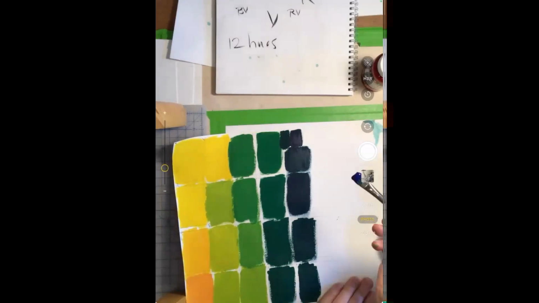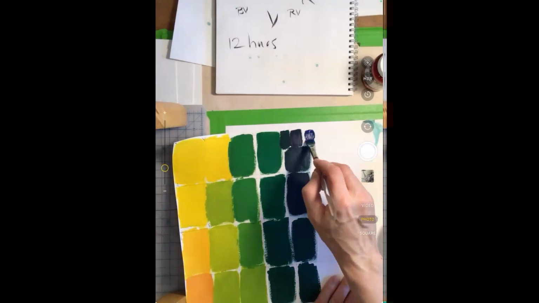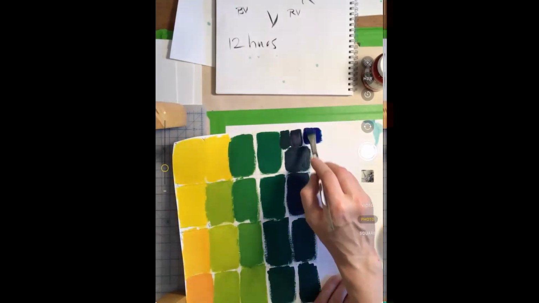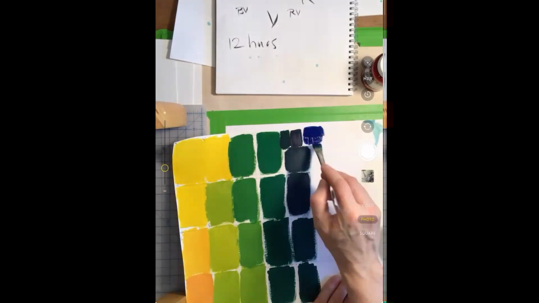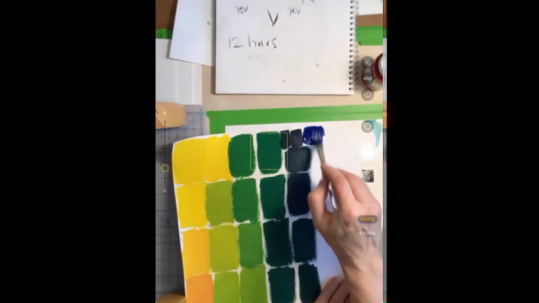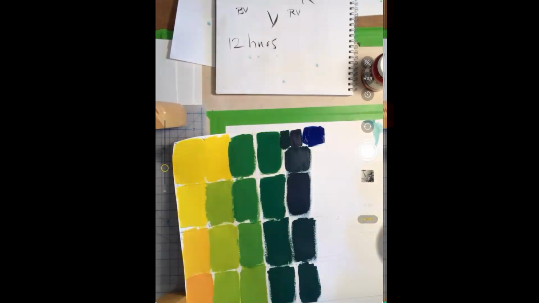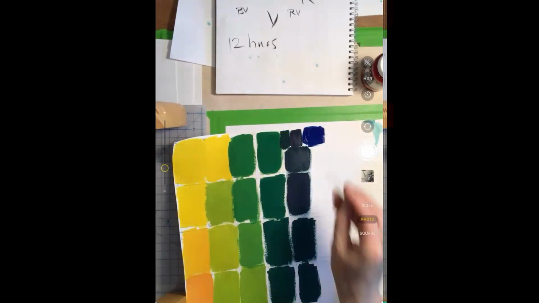Okay, so this is the blue. That's the blue right out of the jar. There. So you can see the difference.